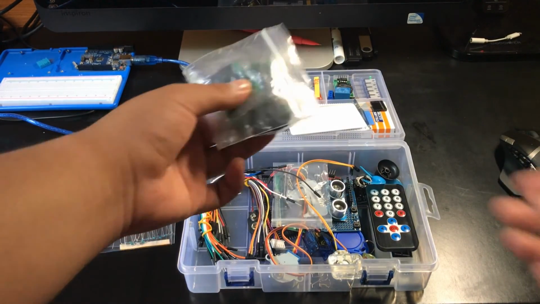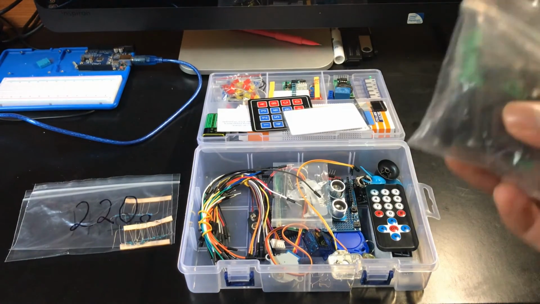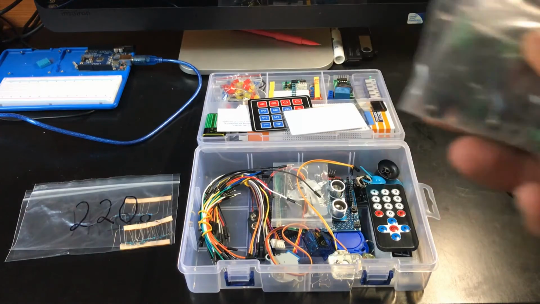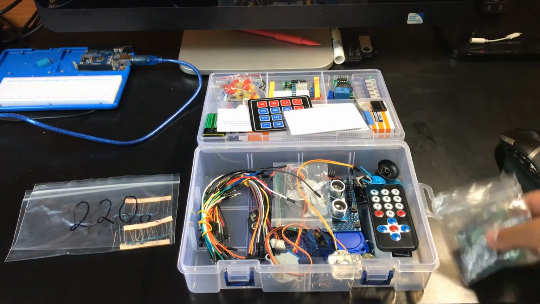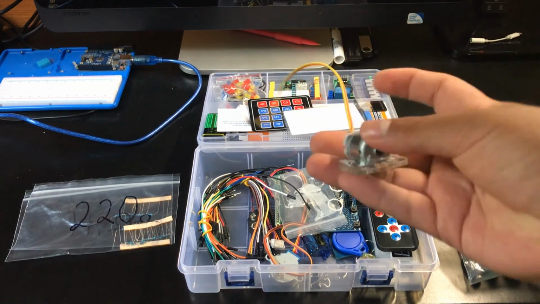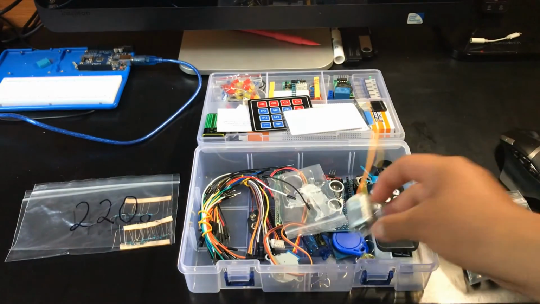This actually does not come with the kit. I bought this on Amazon for another project that I'll definitely be putting up really soon. I just gotta work with my scheduling here. But yes, let's see what else it comes with. Oh yes, the DC motor. Remember the DC motor fan that I did? Yeah, this is the motor. It came with this kit.